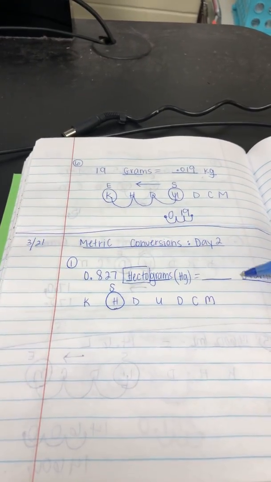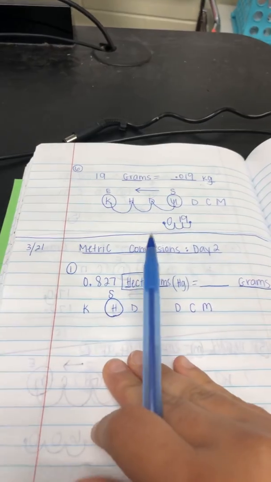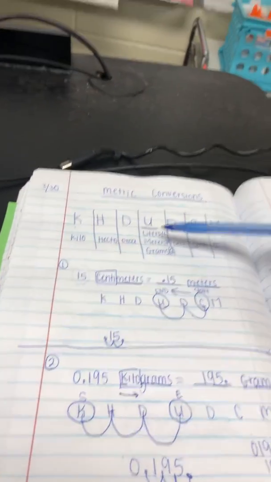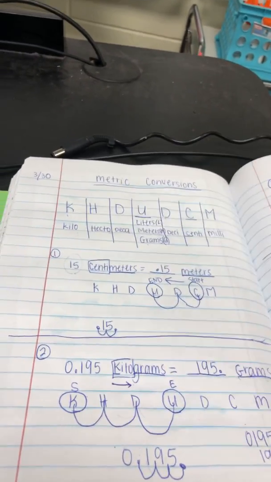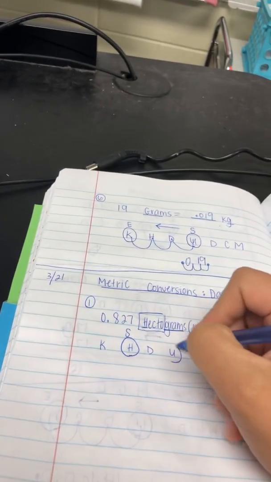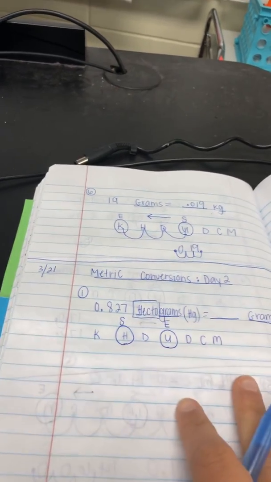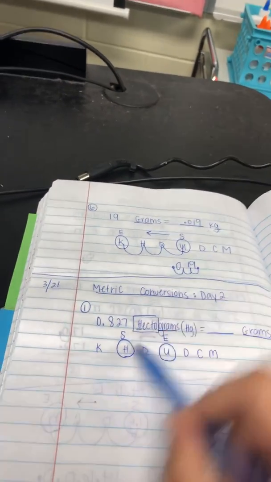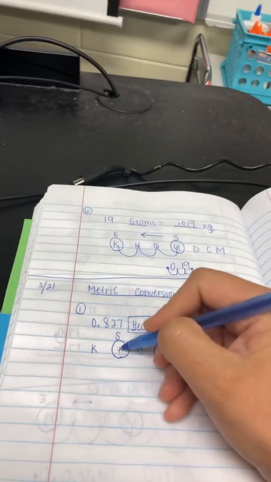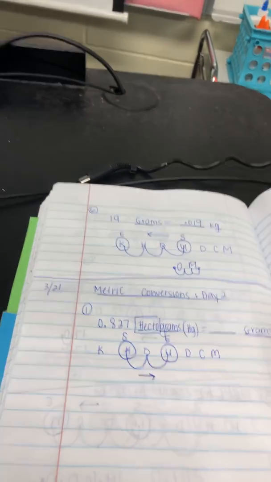Grams is, there's no prefix here. So because there's no prefix, it's just the unit. So anytime it's just liters, meters, or grams, it's just the unit name. So that's my U, my unit. So I'll stick an E here because that's where I'm going to end. So this would be moving from the starting point to the ending point. This would be 1, 2, but it's 2 loops to the right.